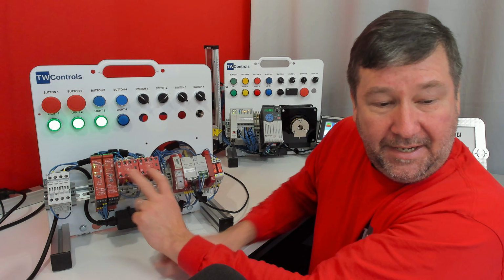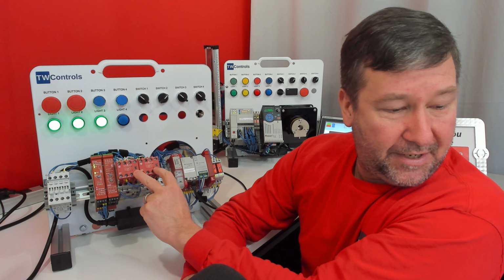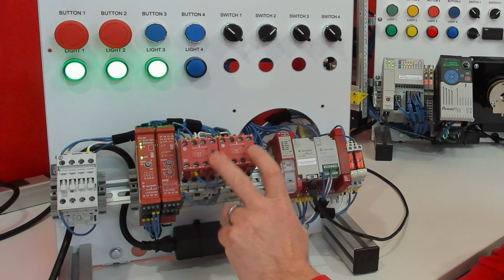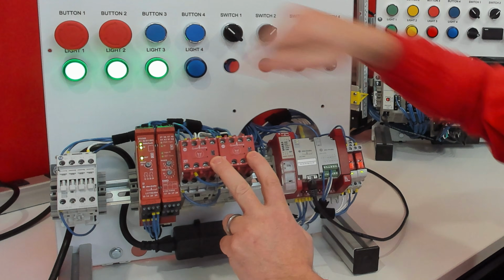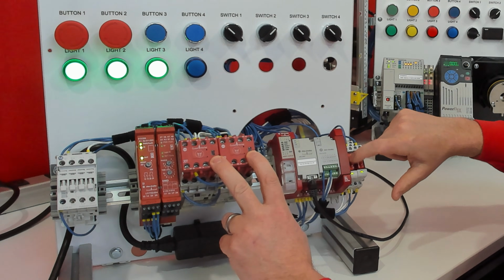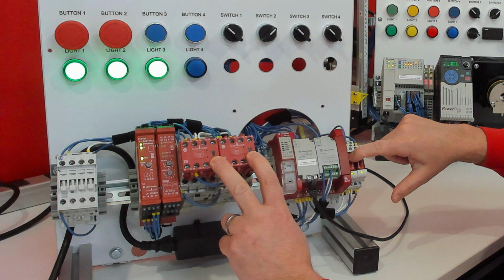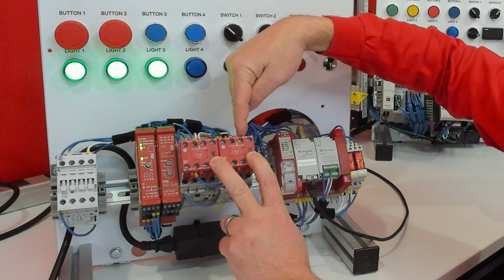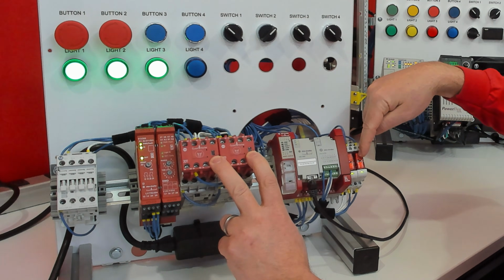And if you pay attention in these 2 windows right here, you're going to be able to see the gray even in the left one. It's going to operate, the right one won't. And you'll see this is going to stay stuck as well. And it's not as clear on this, but this one's going to stay stuck too. So that's going to simulate a failure of this contactor, and this contactor.